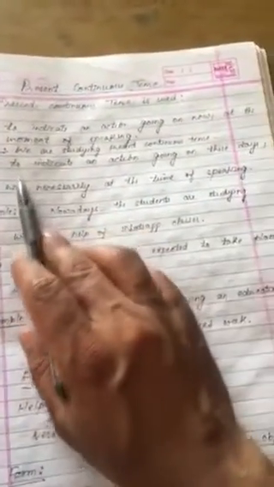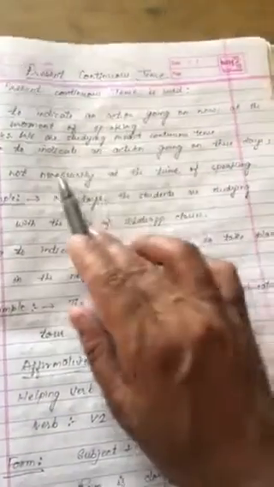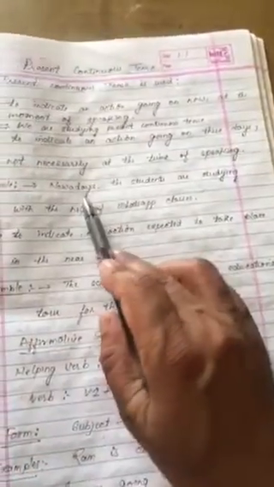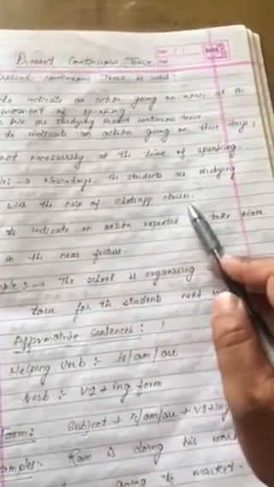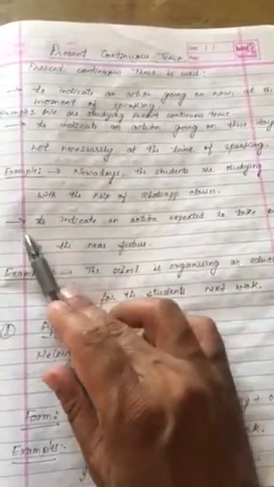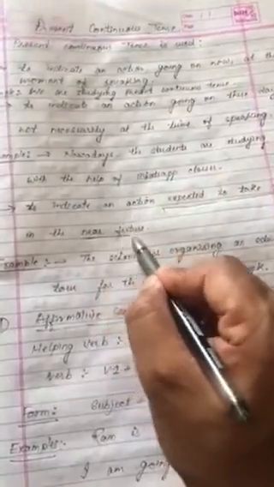Next, this tense is also used to indicate an action going on these days, not necessarily at the time of speaking. Look at the examples. Nowadays, the students are studying with the help of WhatsApp classes. Again, this tense is also used to indicate an action expected to take place in the near future.